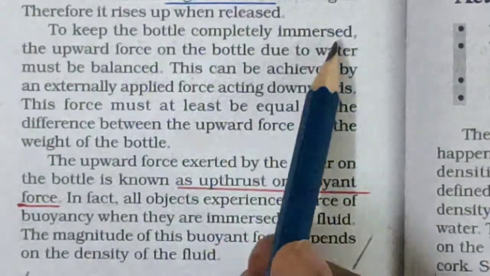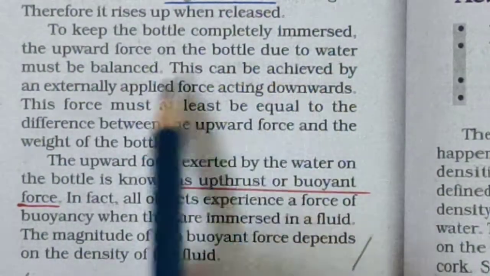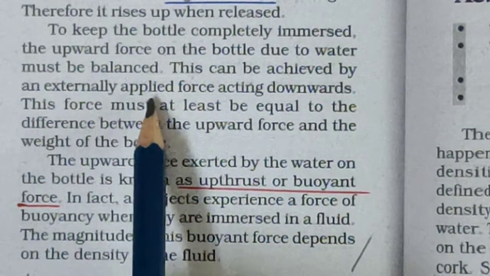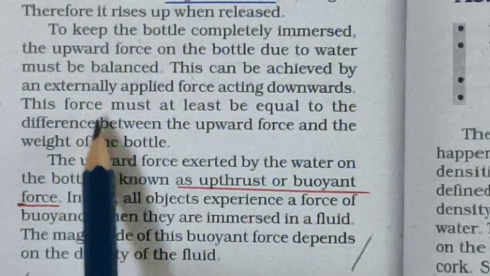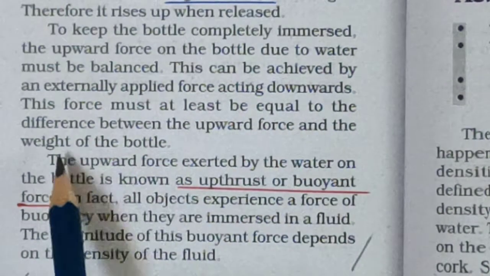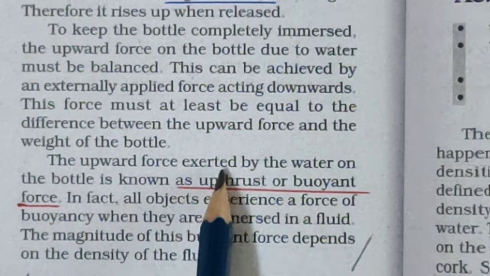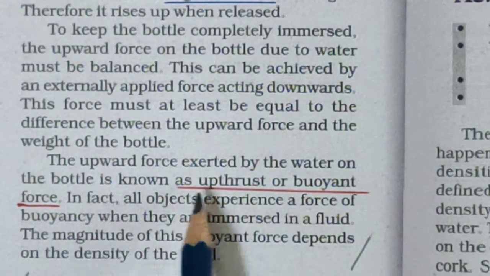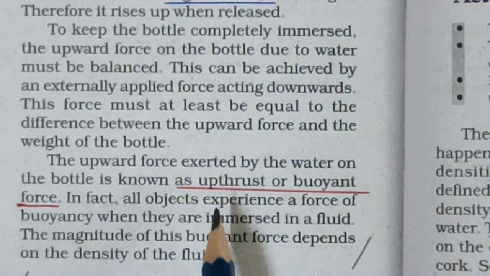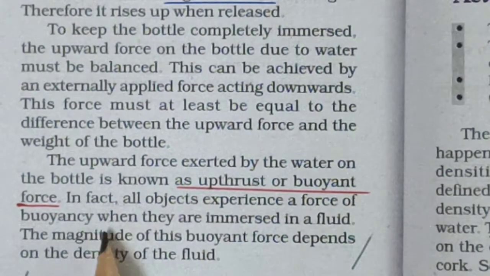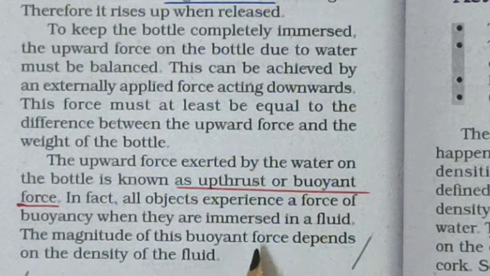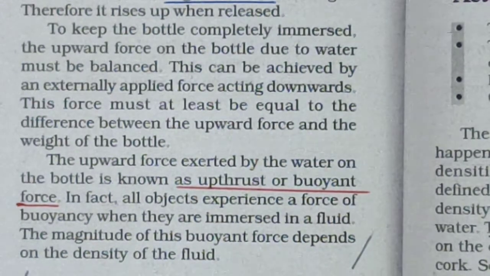To keep the bottle completely immersed, the upward force on the bottle due to water must be balanced. This can be achieved by an external force acting downwards. This force must at least be equal to the difference between the upward force and the weight of the bottle. The upward force exerted by the water on the bottle is known as upthrust or buoyant force. In fact, all objects experience a force of buoyancy when they are immersed in a fluid. The magnitude of this buoyant force depends on the density of the fluid.